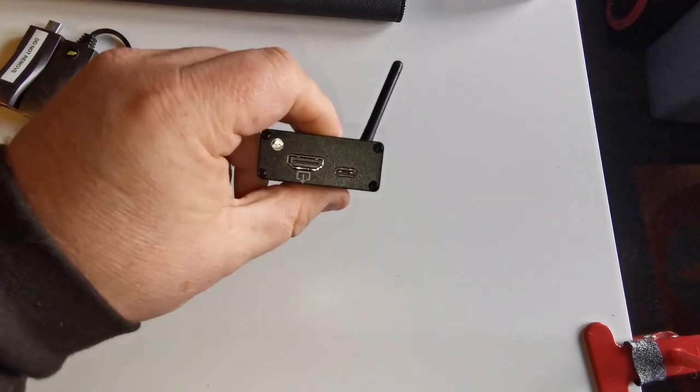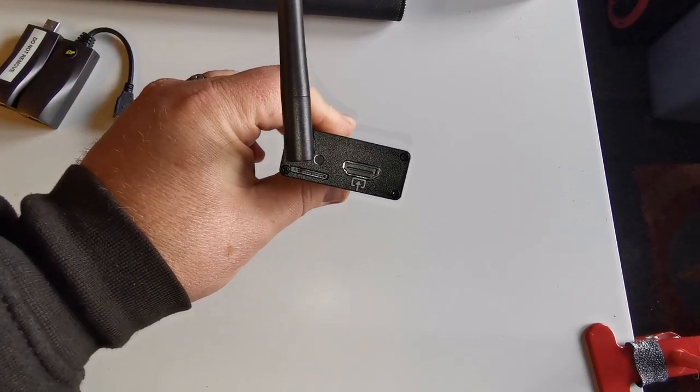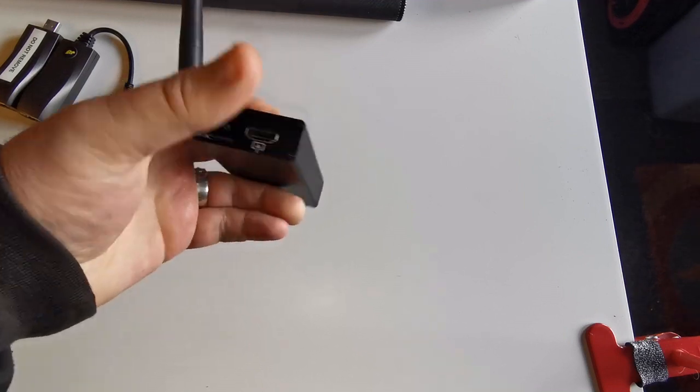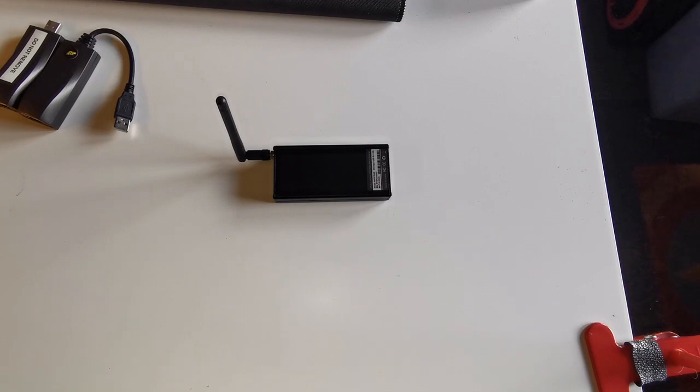It'll store it on a micro SD card that can be plugged in. Now the SD card I think can go up to about 2 terabytes, so you've got quite a substantial scope for storage there. I've not got any micro SD cards that are 2 terabytes, but apparently it can take up to that size.